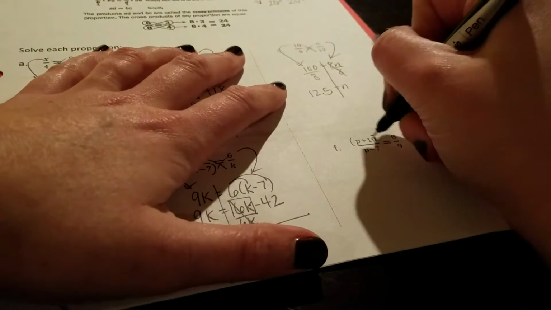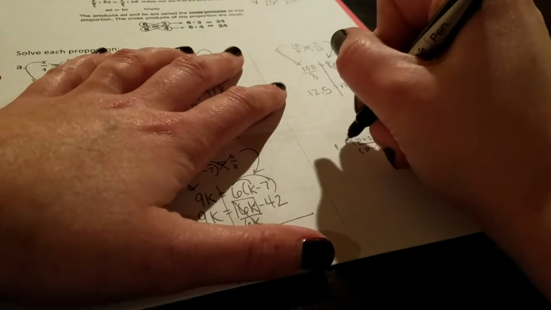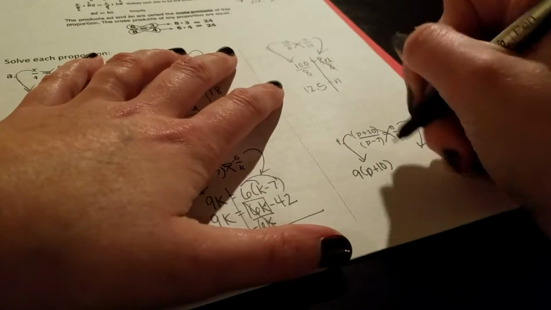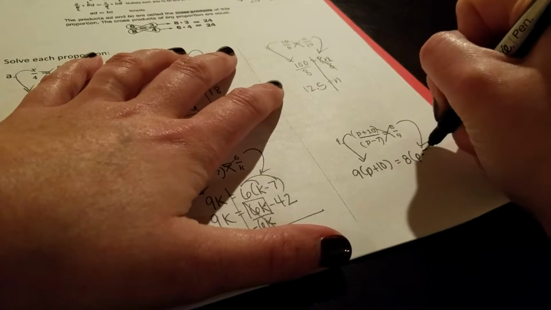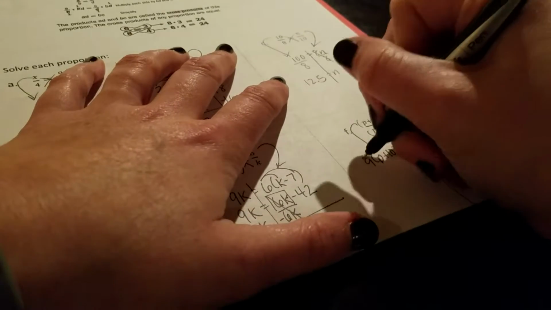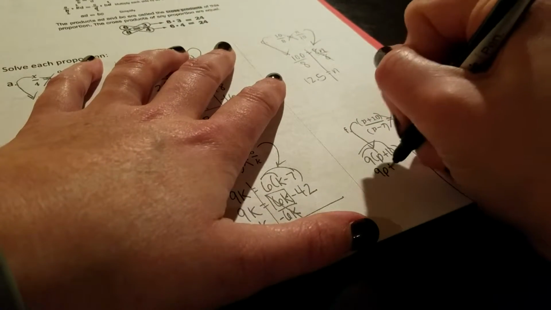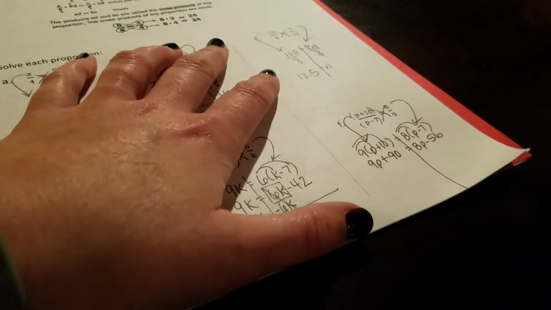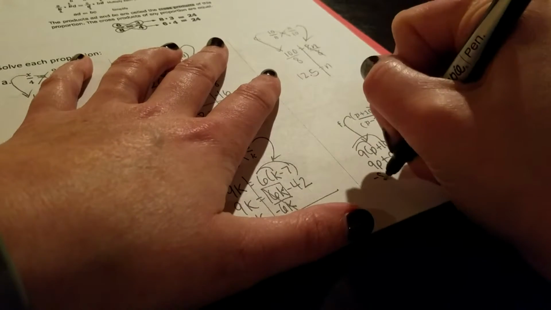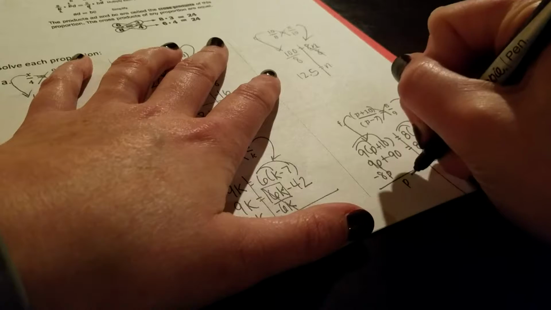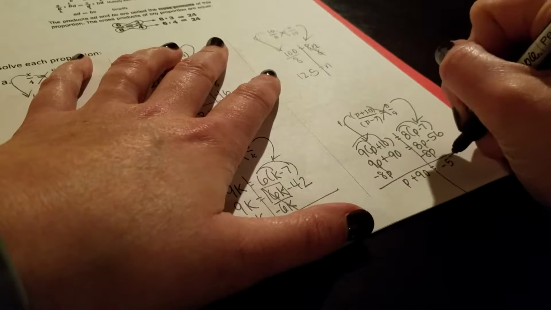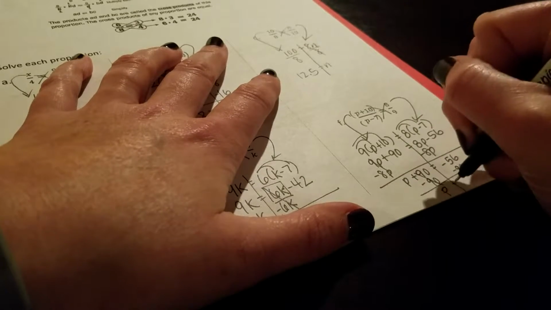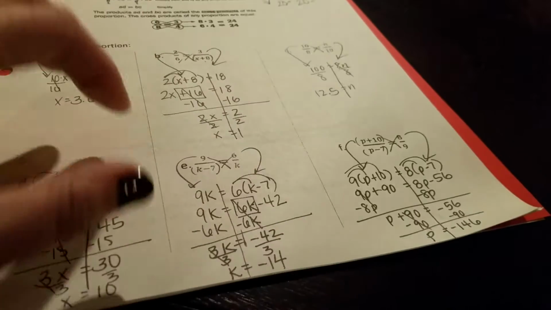Over here, same situation. Parentheses, parentheses. Cross product, so 9 times p plus 10 equals that quantity times 8. Double distributing here, 9 times p plus 10 is 9p plus 90. And over here we get 8p minus 56. So I'm going to subtract 8p. So we get p plus 90 equals negative 56. Subtract the 90, p equals negative 146.